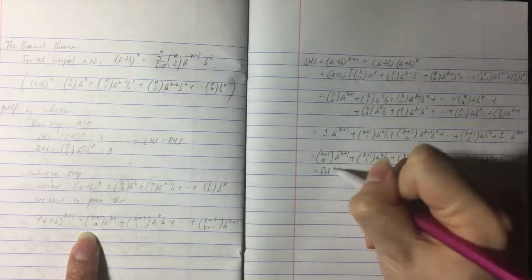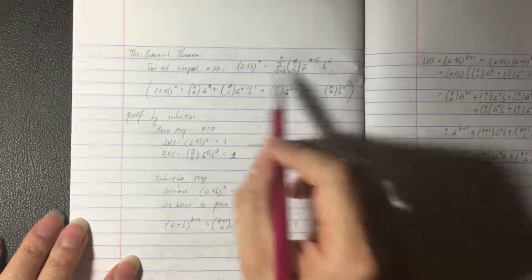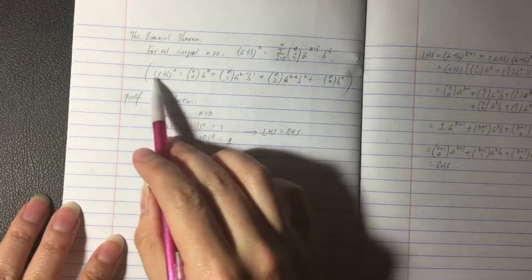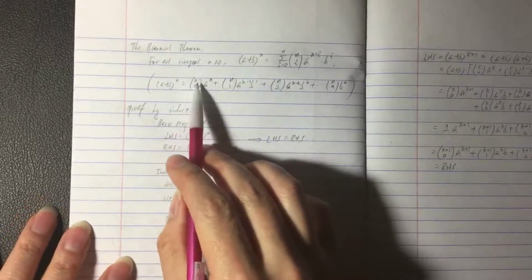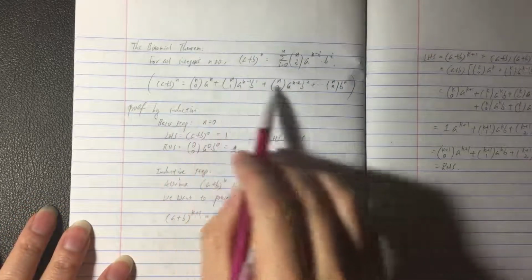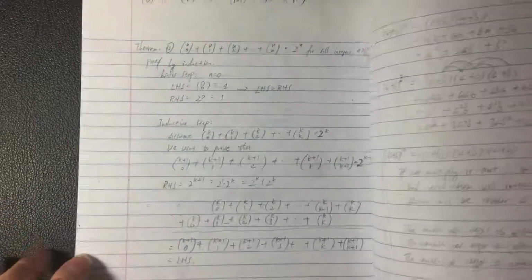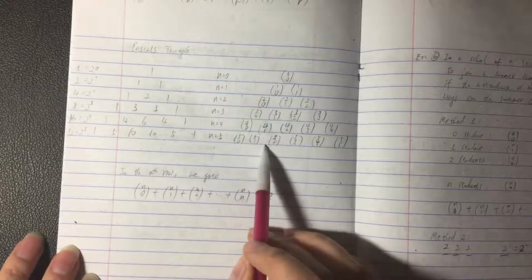So that's the proof by induction. This is a proof of the binomial theorem. We prove it by mathematical induction. So in general, when we expand the polynomial a plus b to the power n, we can see that the coefficients match the coefficients in Pascal's triangle.